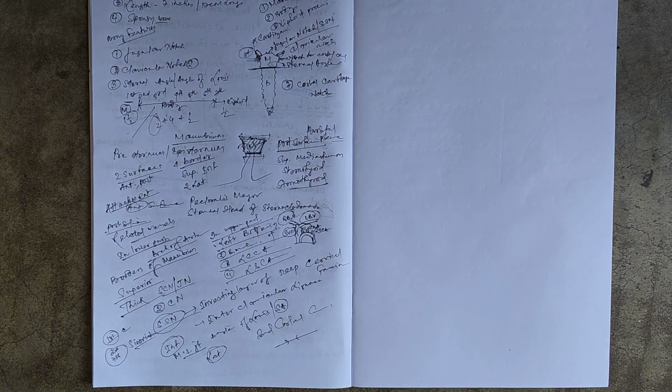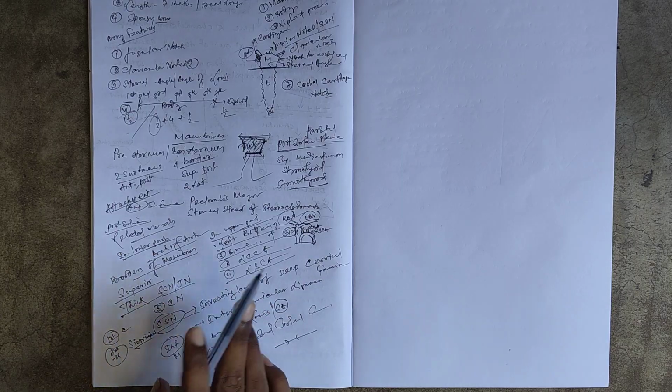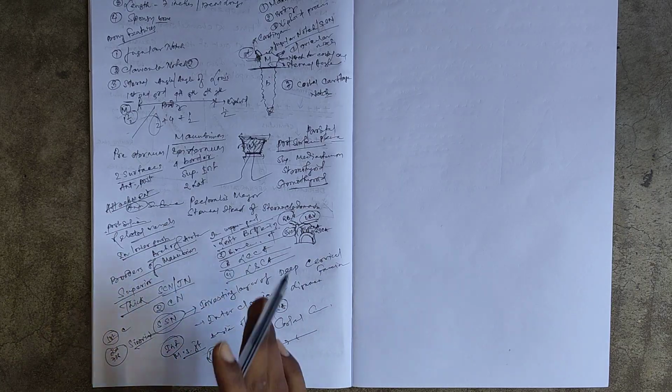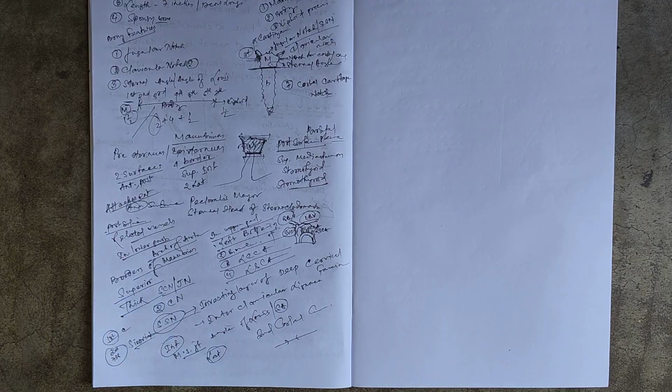Now the lateral border. It forms a joint with the first costal cartilage, which is a primary cartilaginous joint. So the first one is a primary cartilaginous joint, and the second to the seventh are plain synovial joints.